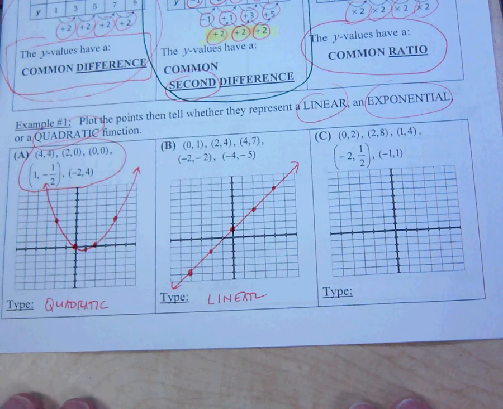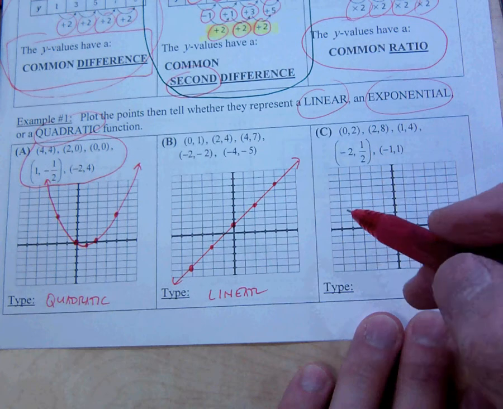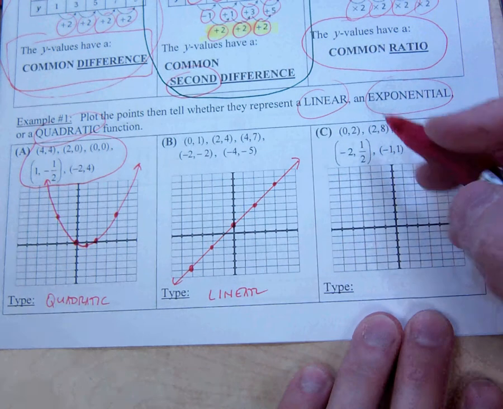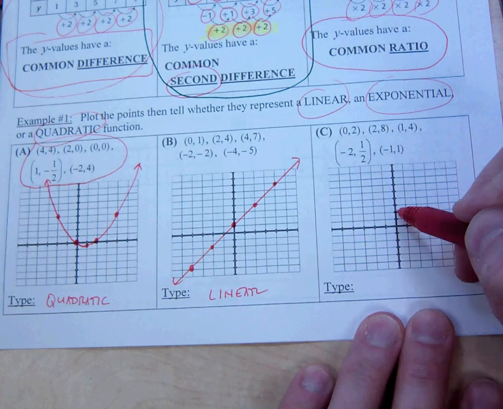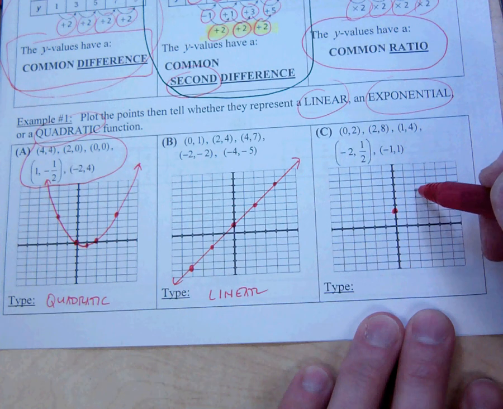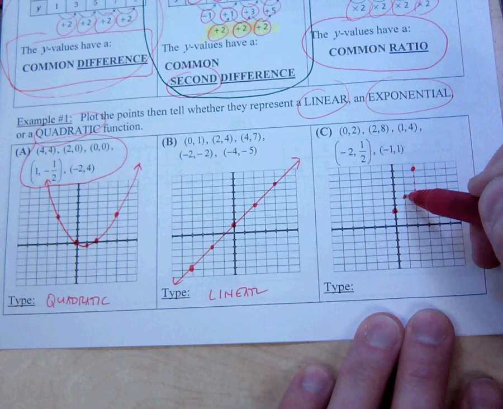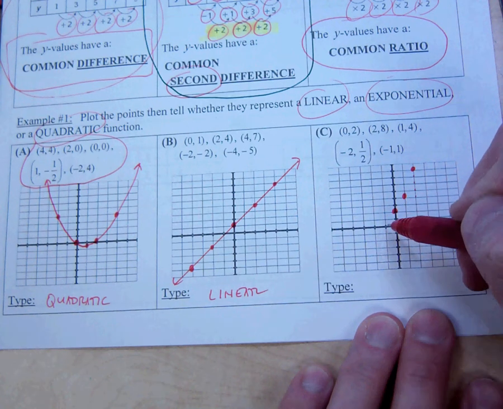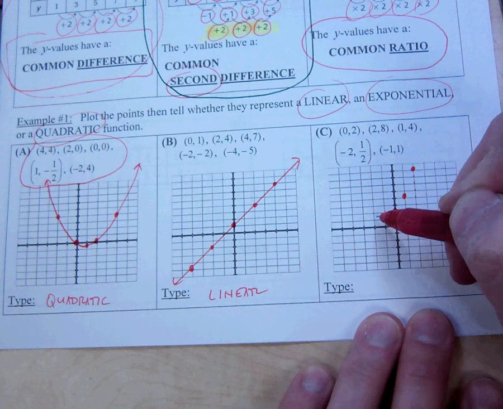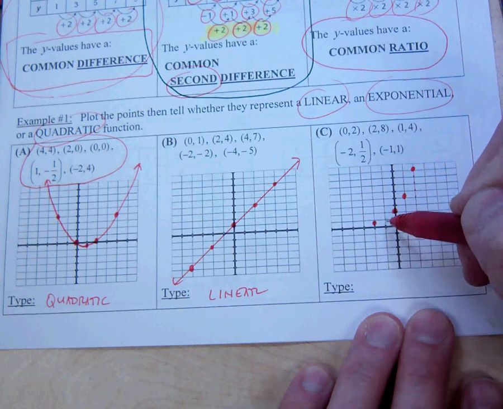Okay, ready to do the third one, guys? Okay, let's do it. You should be writing it down. 0 comma 2 is here. 2 comma 8, let's see, 1, 2, 3, 4, 5, 6, 7, 8 is there. 1 comma 4 is here. Negative 2 comma a half is here. And negative 1 comma 1 is here.